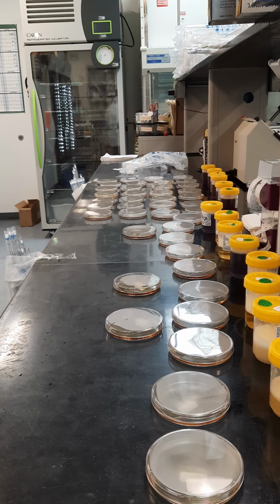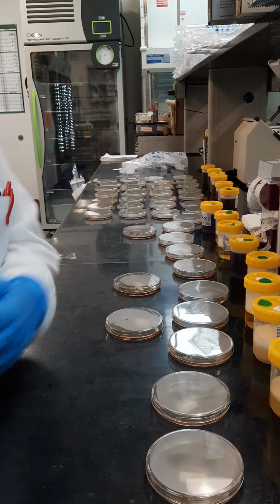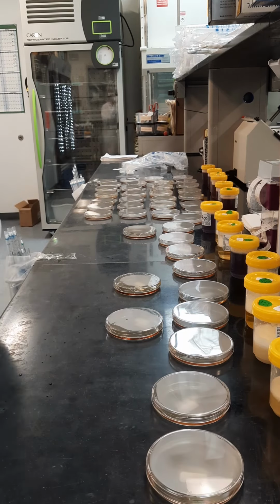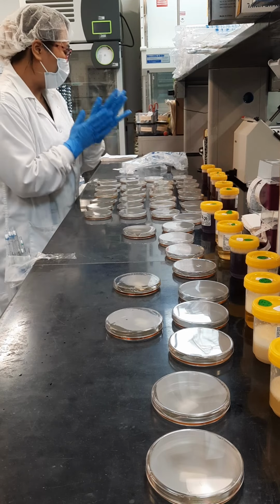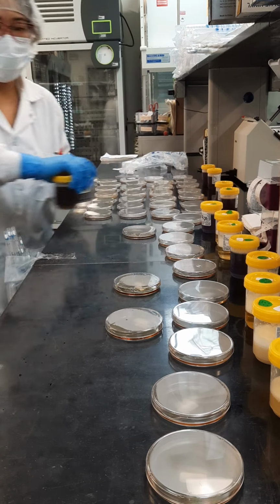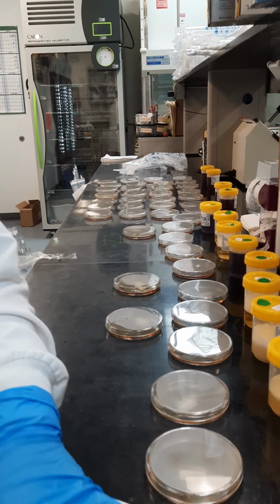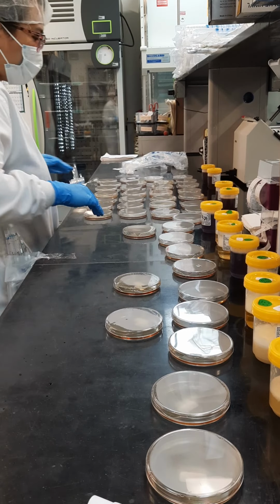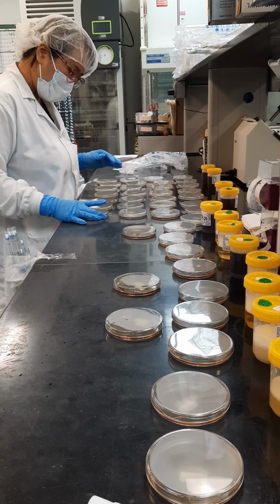Turn off this flame. Get safety. Turn off any fire that you're not using. I just spray my hands with some alcohol. Move these 2 cups to be transferred to test tubes. This is a mixture stack that the company wants for their pathogens.